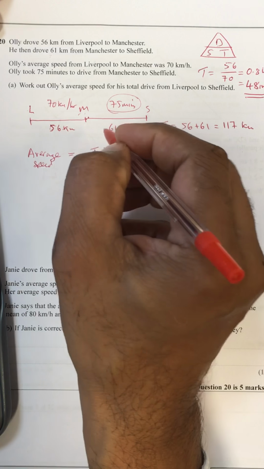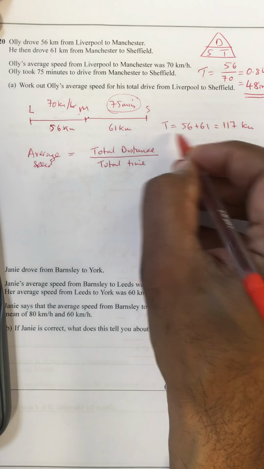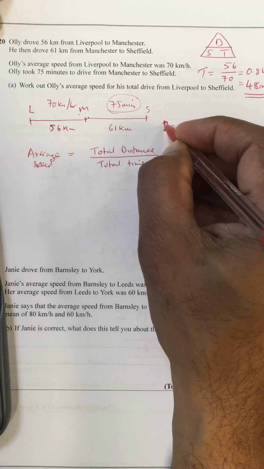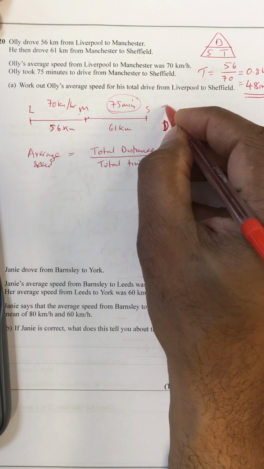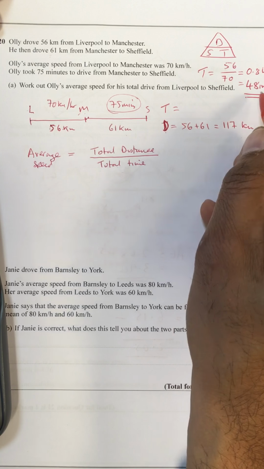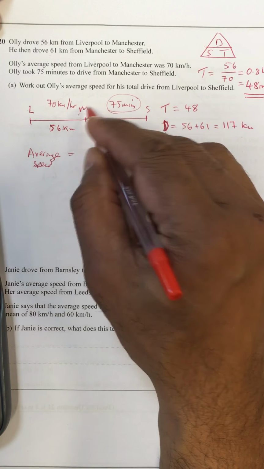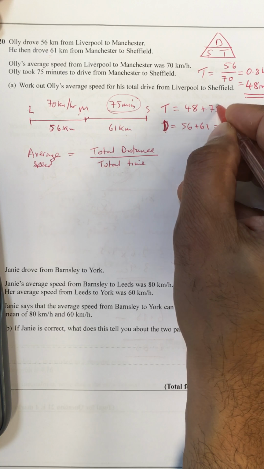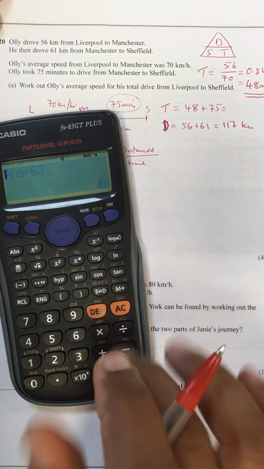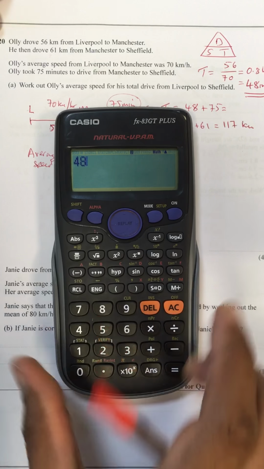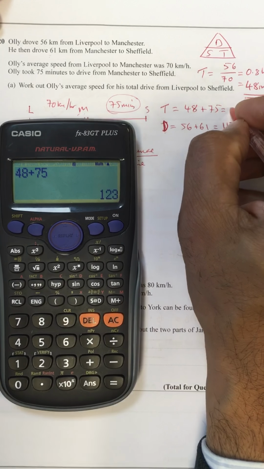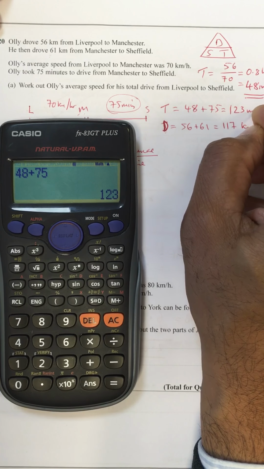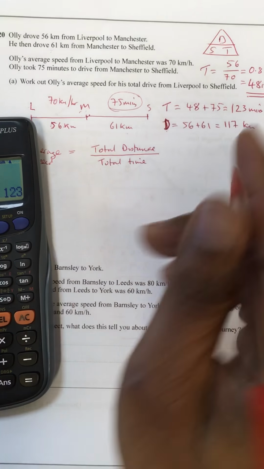So the total distance D is 117. Now the total time, call that T, is going to be 48 minutes for the first part, plus the 75 minutes for the second part of the journey. On your calculator, 48 add 75 equals 123 minutes.